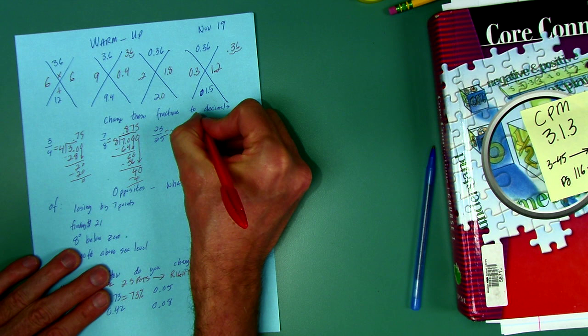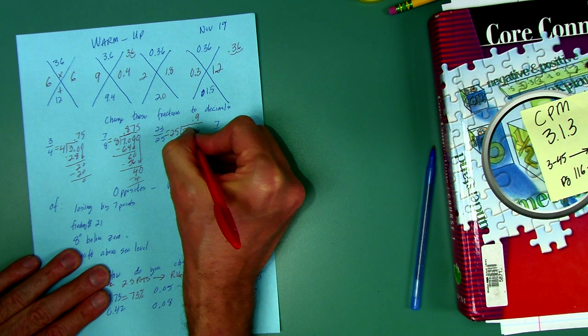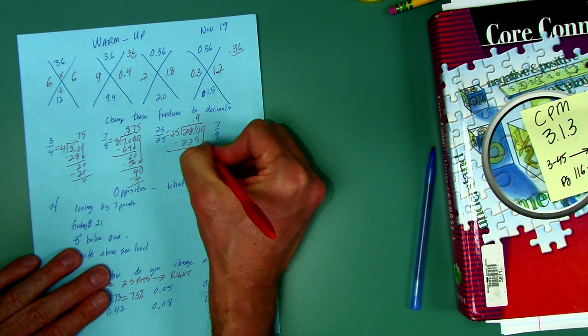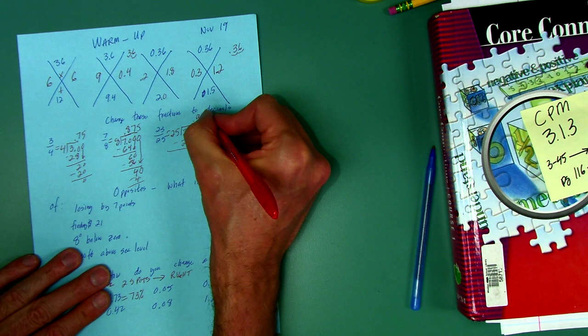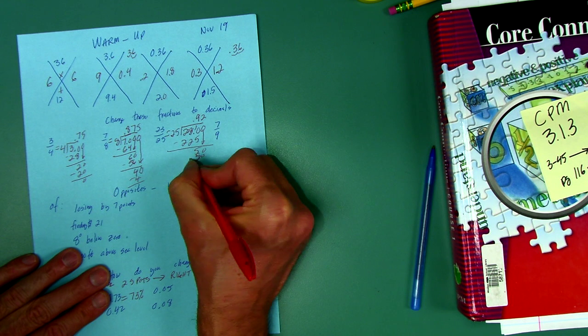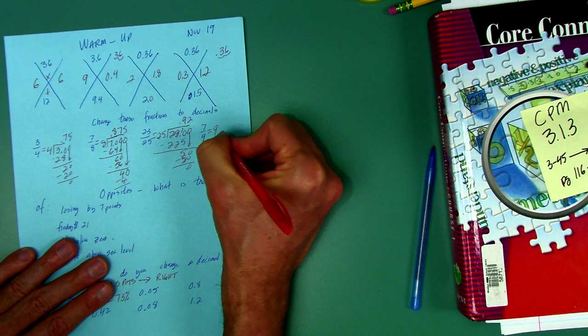So I'm going 9 there. 225. I subtract. I get a 5. Add a 0, bring it down, and go look at that. 25 goes into 50, nice even 2 times. 0.92, boom.